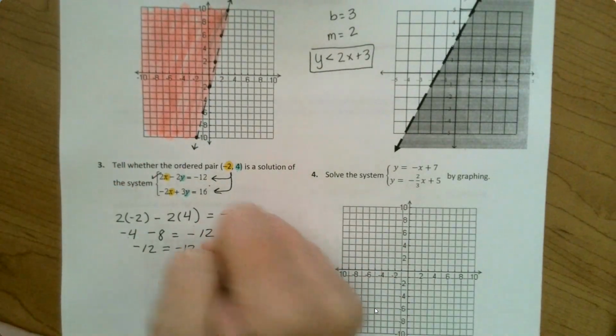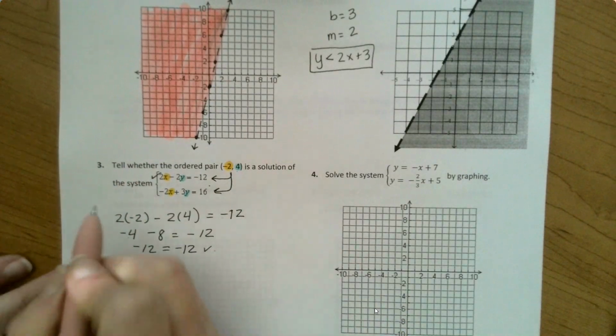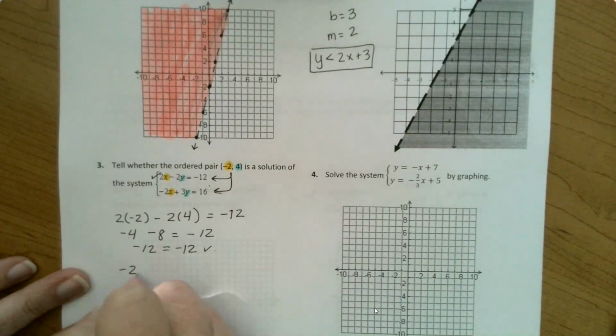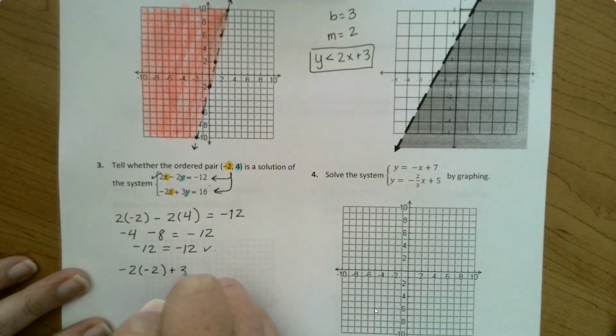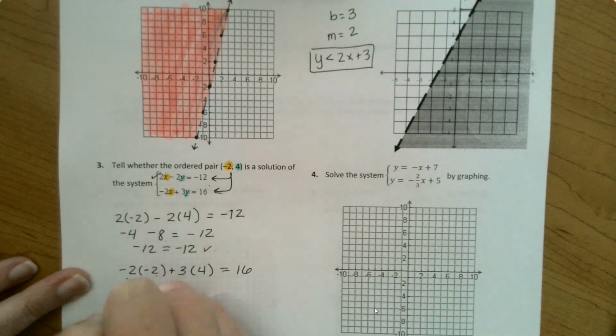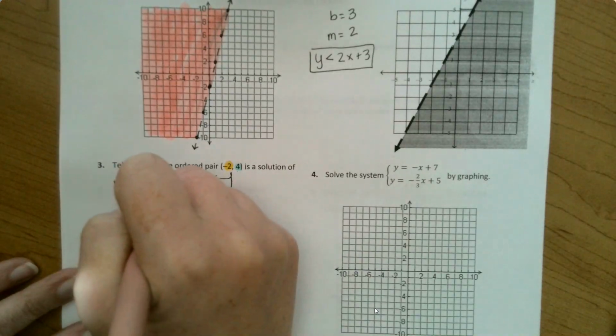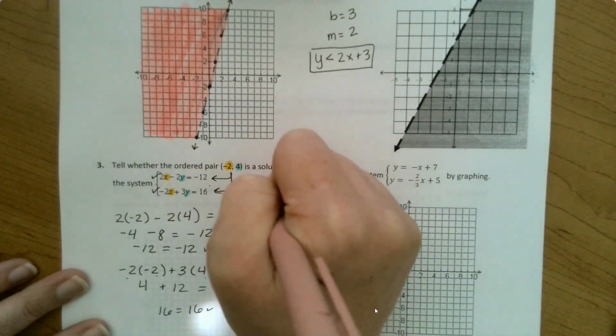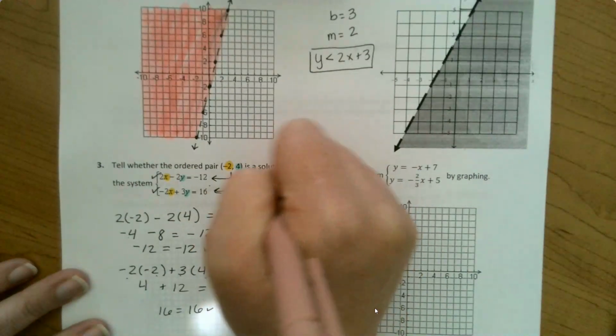For it to be a solution to the system, it has to work for both equations. So we'll do -2 times -2 plus 3 times 4 equals 16. -2 times -2 is +4. 3 times 4 is 12. 4 plus 12 is 16. 16 equals 16. Boom. It's a solution to both. So our answer should be yes.